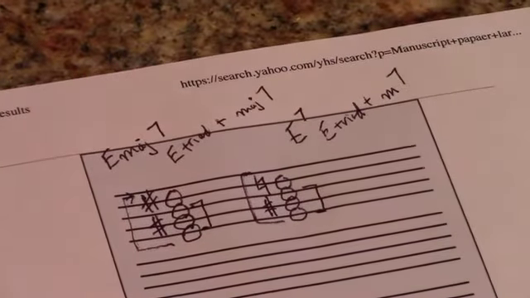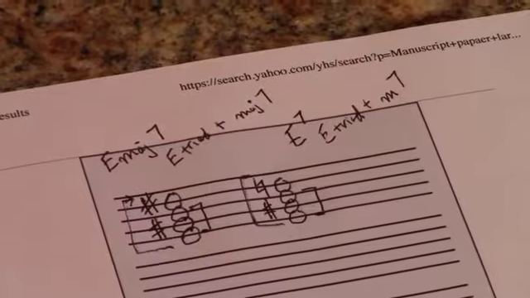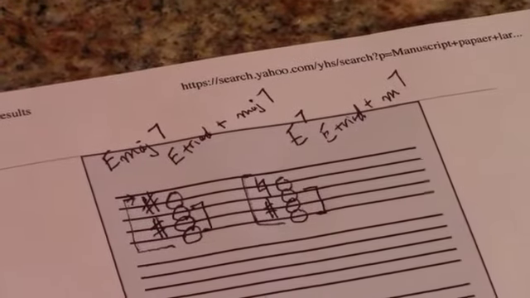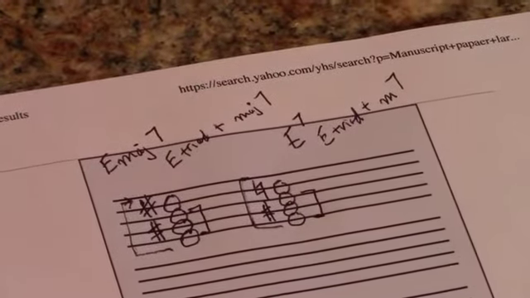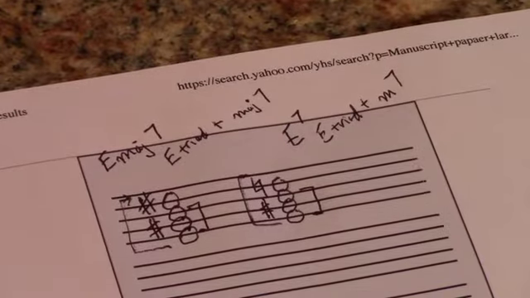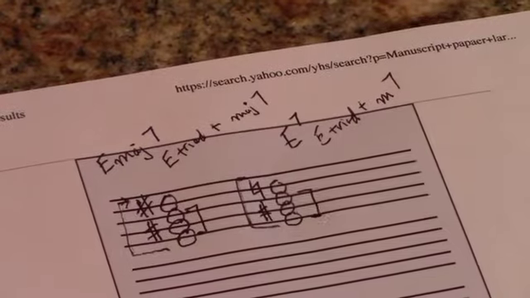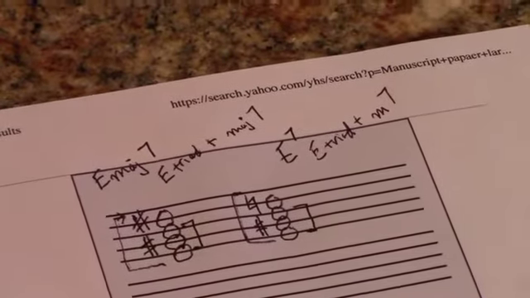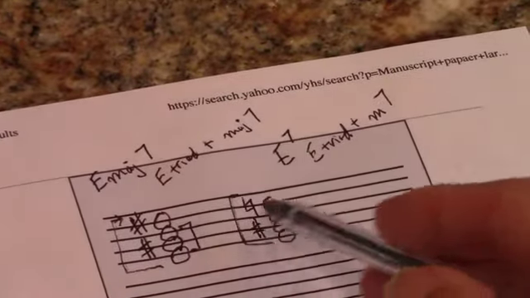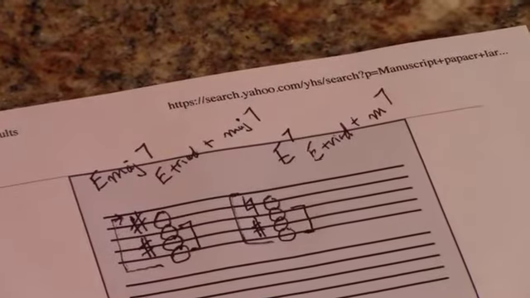So chords like A7, D7, B7, those are all dominant 7 chords. If I say E major 7, A major 7, G major 7, they have major 7s in them. So those two are very closely related, but of course the difference is in the 7th itself.